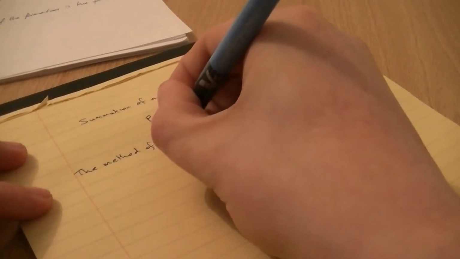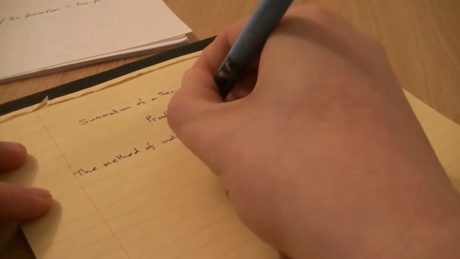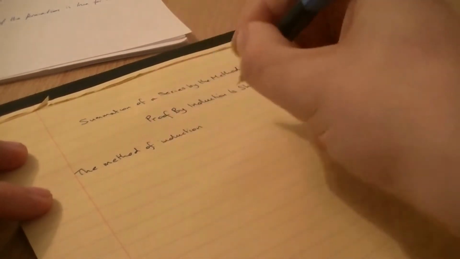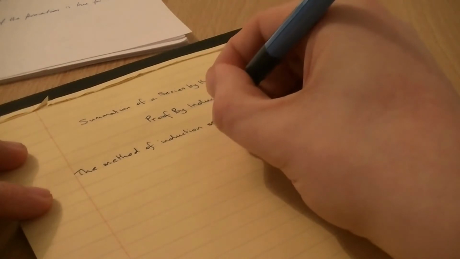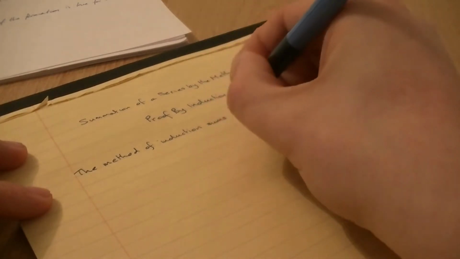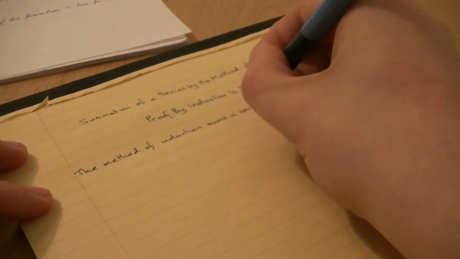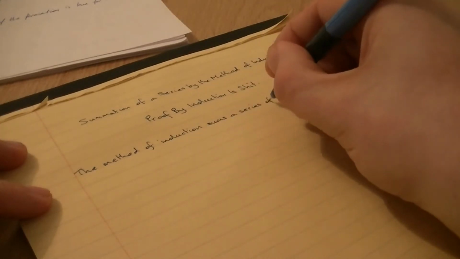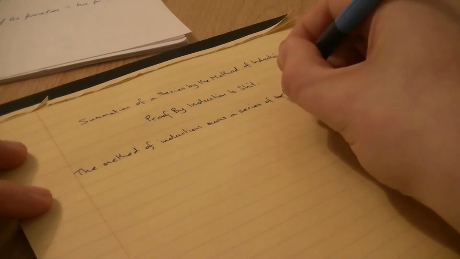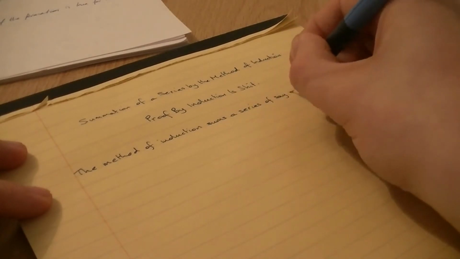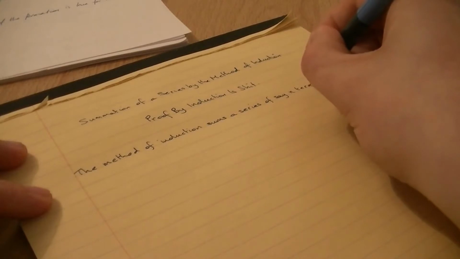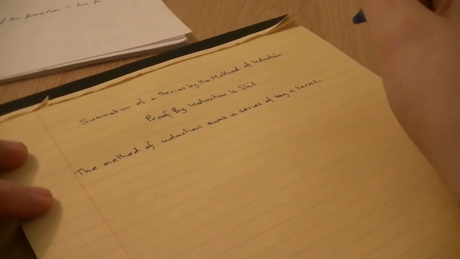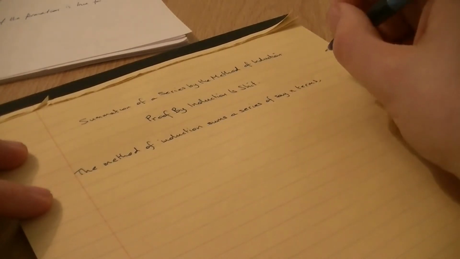The method of induction sums a series. Maybe if you write this out often enough, it might make sense. Sums a series of, say, n terms, when the sum is given in terms of n.